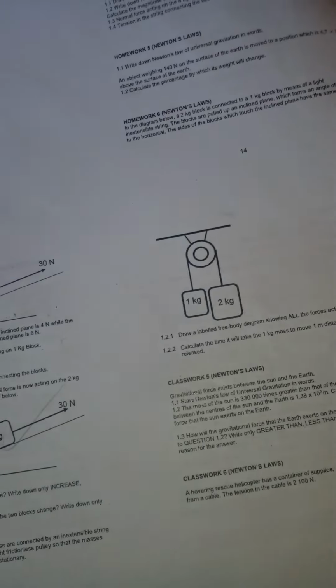So you will just use a ruler and then you show what your normal force is, perpendicular to the surface. So for the 1 kg we can do something like this and say Fn. You see, that's how we must do it. Then it will be perpendicular to the surface.